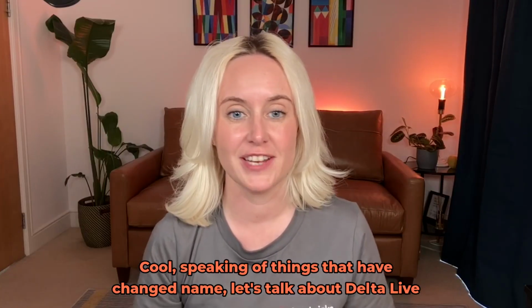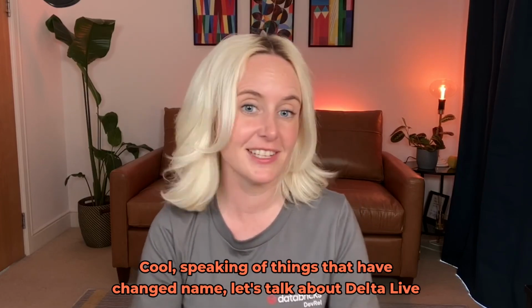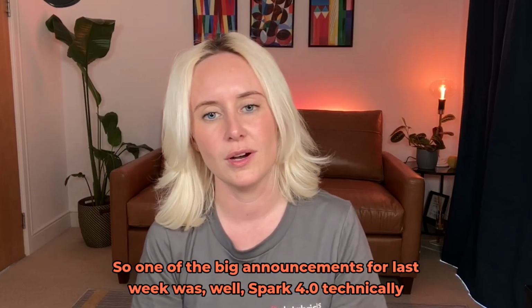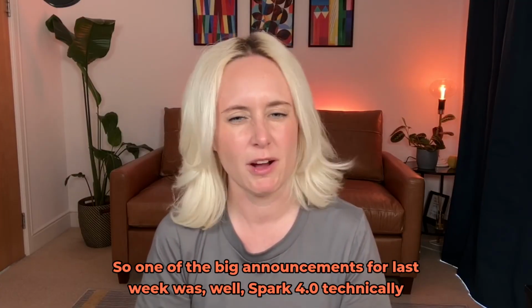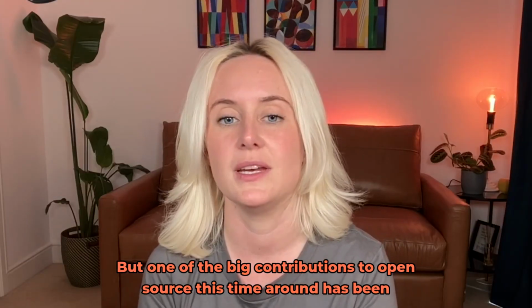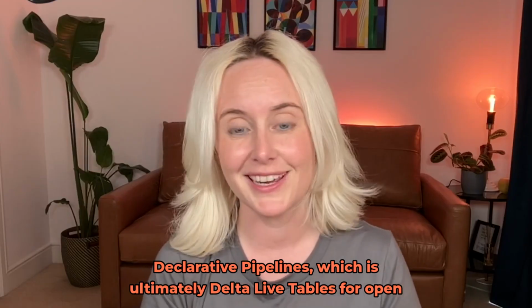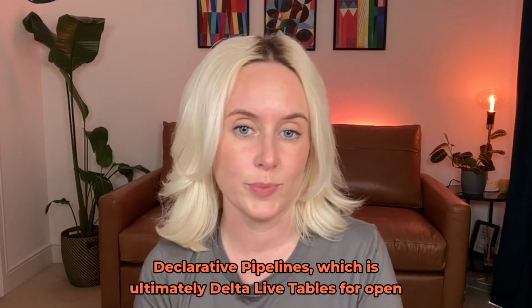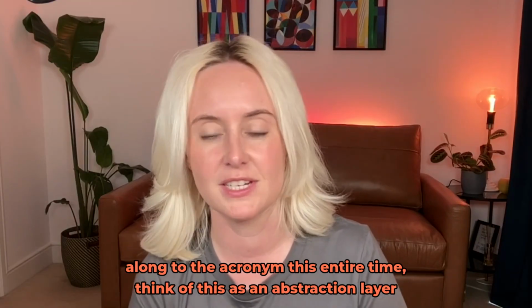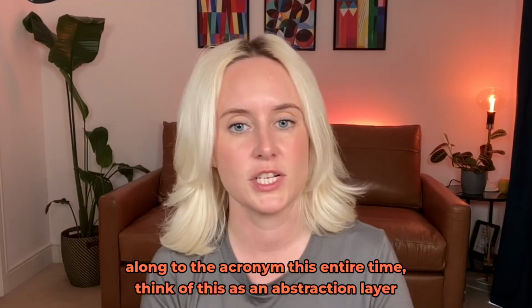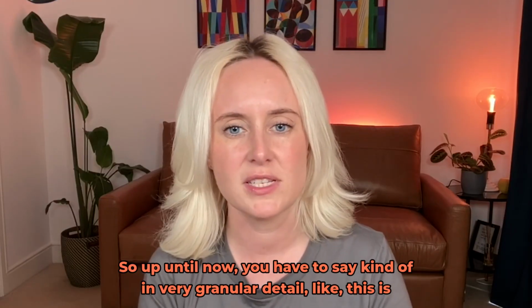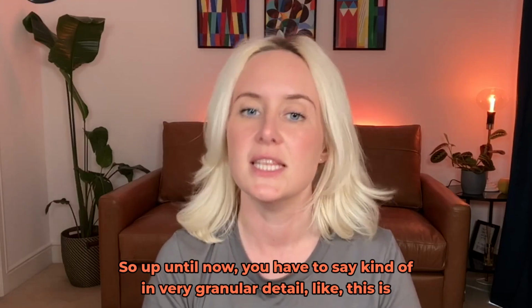Cool. Speaking of things that have changed name, let's talk about Delta Live Tables and declarative pipelines. One of the big announcements last week was, well, Spark 4.0 technically came out the week before, but one of the big contributions to open source this time around has been declarative pipelines, which is ultimately Delta Live Tables for open source. Now, if you are not familiar with Delta Live Tables and you've just been nodding along to the acronym this entire time, think of this as an abstraction layer above the Spark code that you've been writing. So up until now, you have had to say in fairly granular detail, this is what I want it to do.